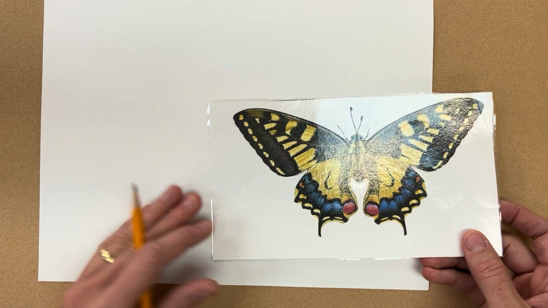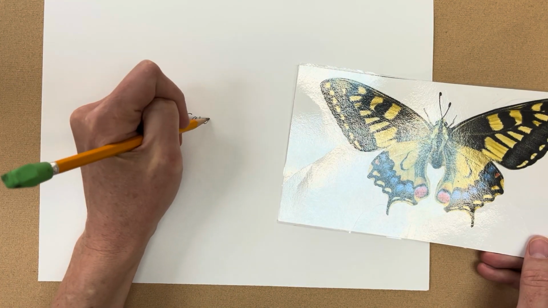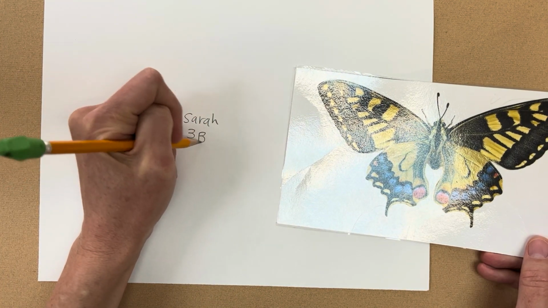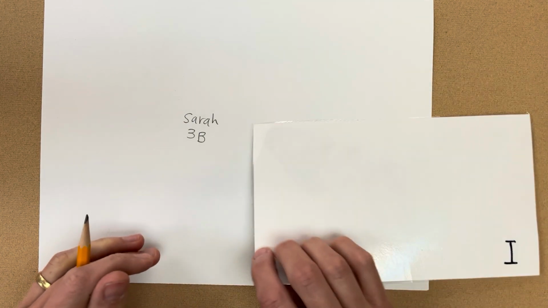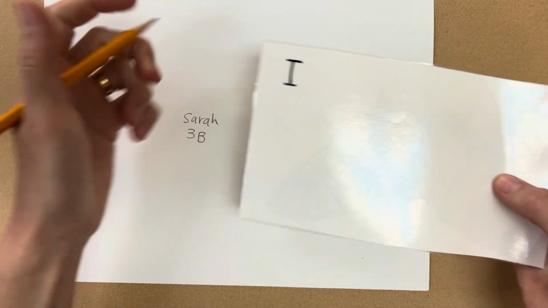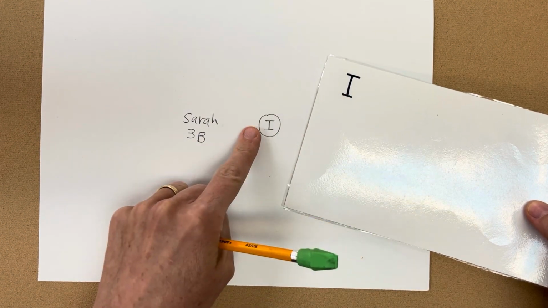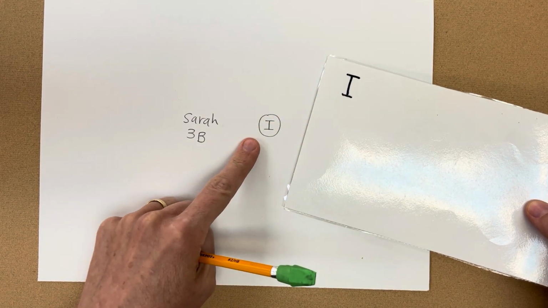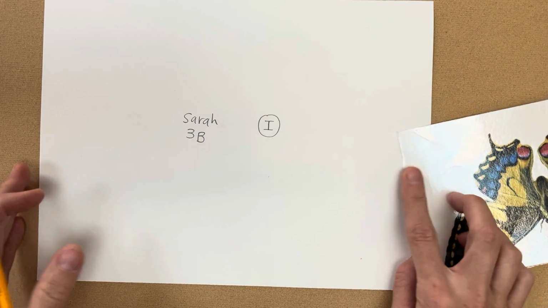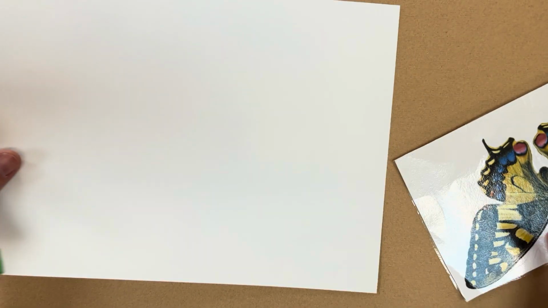So if I start with this butterfly, I'm going to write my name on the back of my paper, write my class code, and then I'm going to look and see what letter is on the back. I'm going to write that and circle it. I know this is going to be the I butterfly because I need to find this same butterfly in the next 2 classes after today. Then I'll flip my paper over.